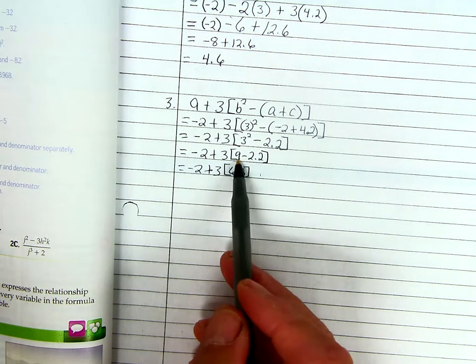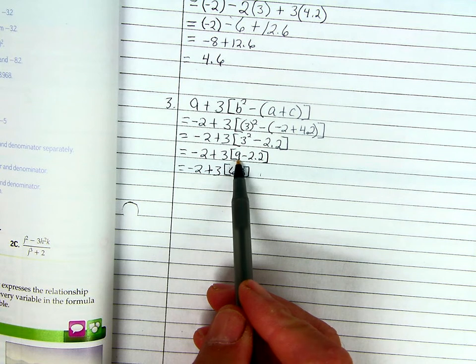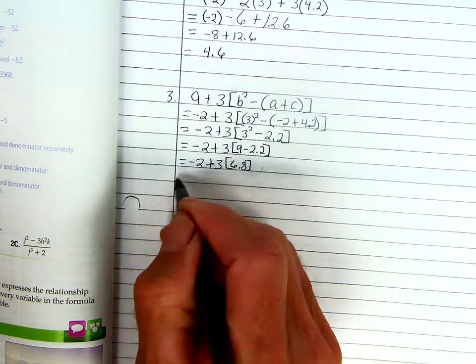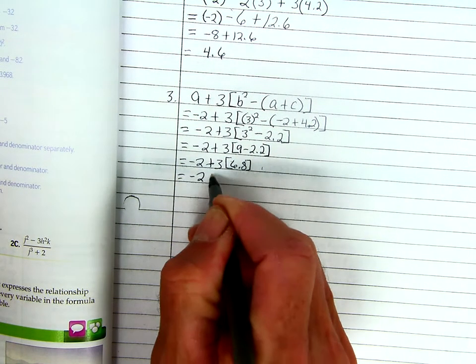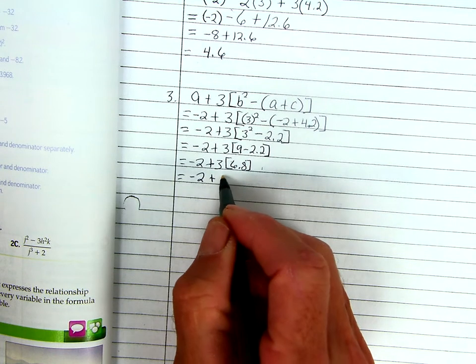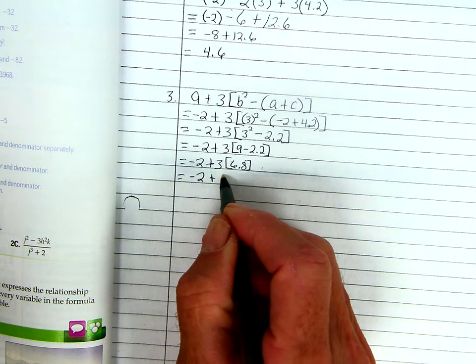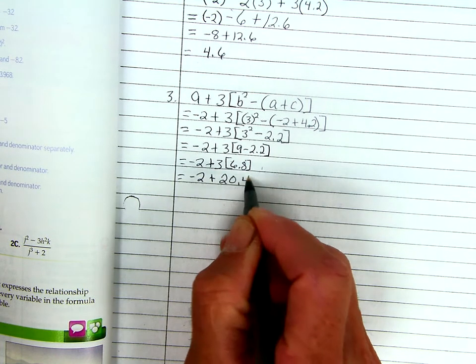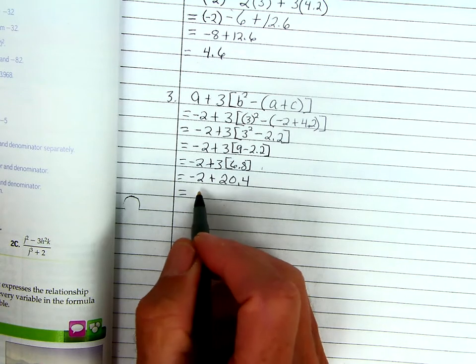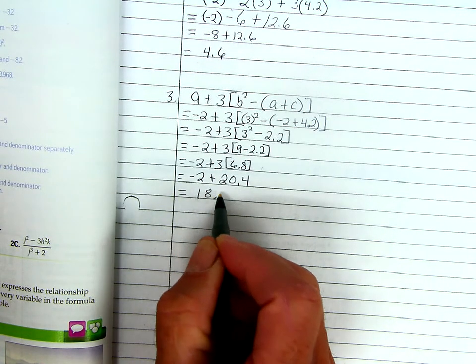You're going to times 6.8 by 3. So do the multiplication first? Yeah, because that comes before addition in PEMDAS. So -2 plus, let's see, 20.4. Is that right? Yeah. 18.4.